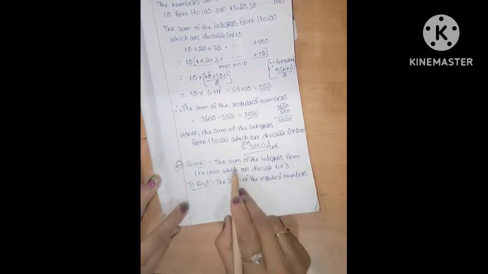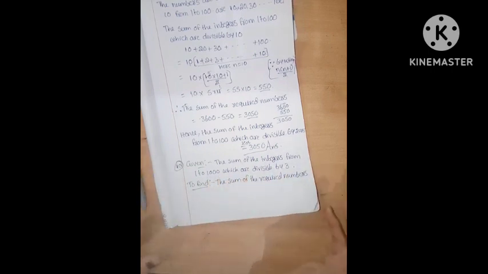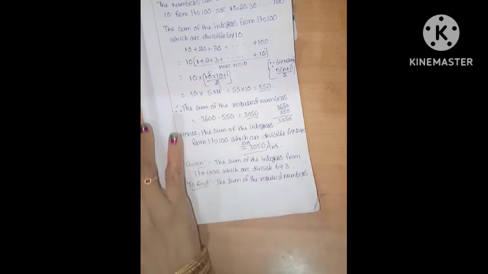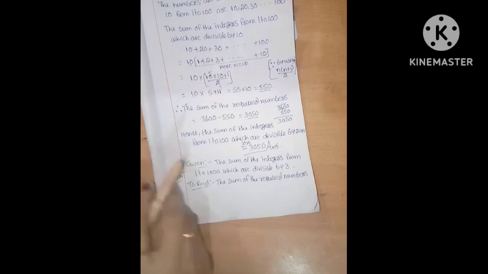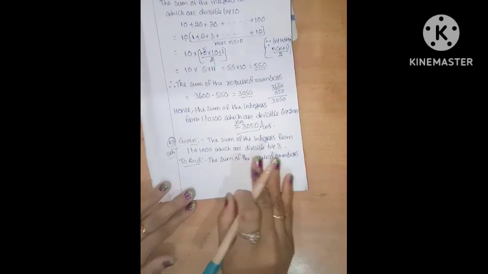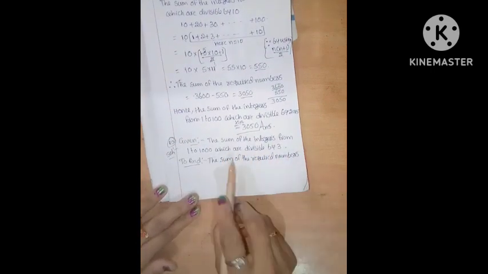Okay, the sum of the required numbers from 1 to 100 which are divisible by 3 only. That is what is asked. We have to find out that one. Let's look at the solution for this problem. First, how will we do this problem?